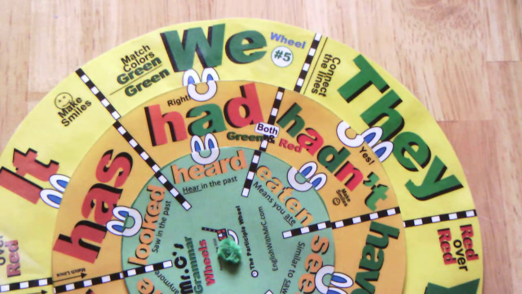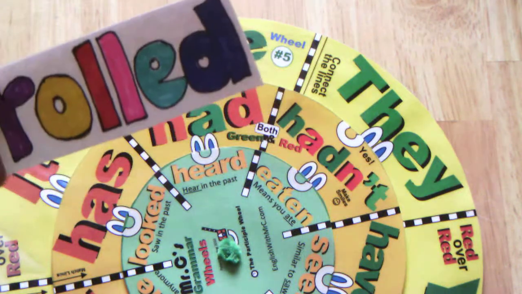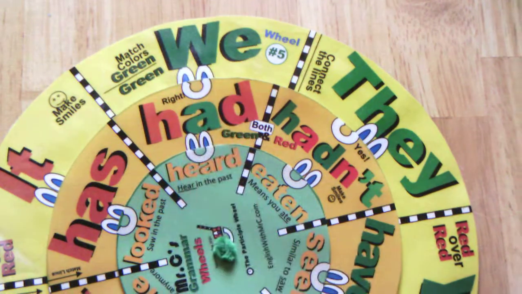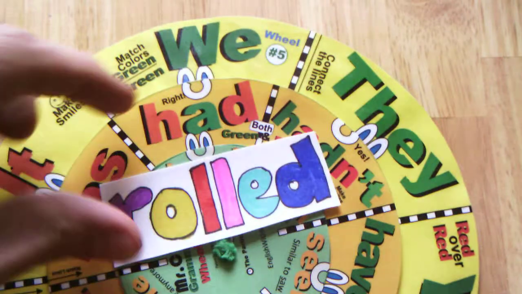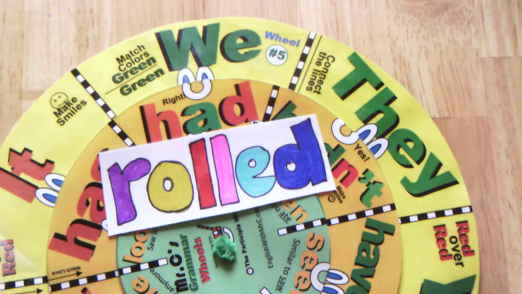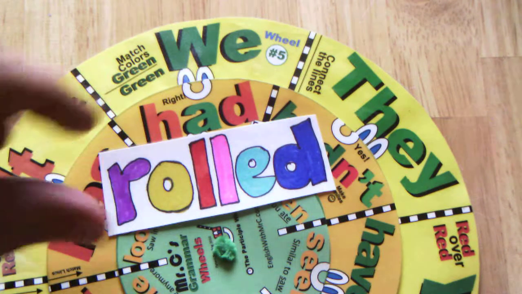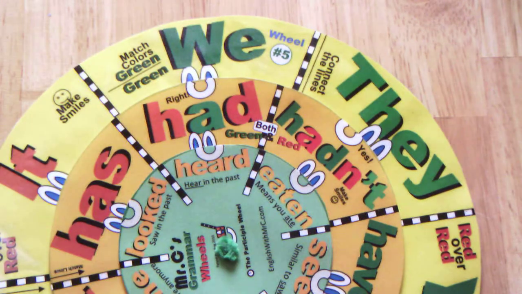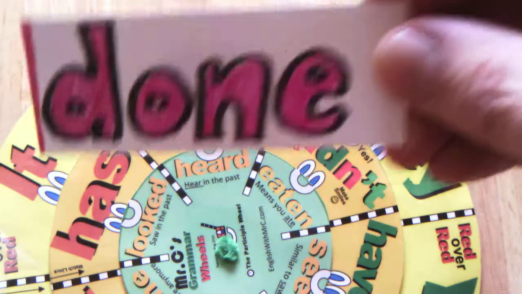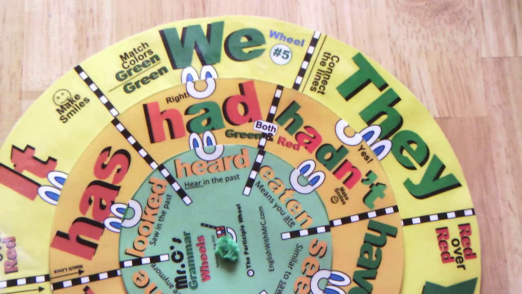Let's look real quickly at the difference between past participle and past tense. So we had heard. How about we had rolled? We had rolled. And you can extend further and say we had rolled the ball. But sometimes you have past participles, such as done. We had done our homework.